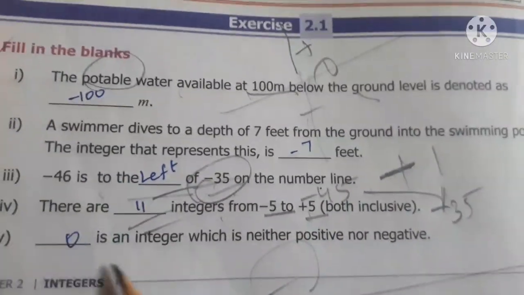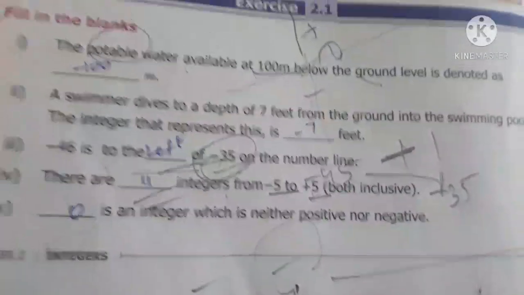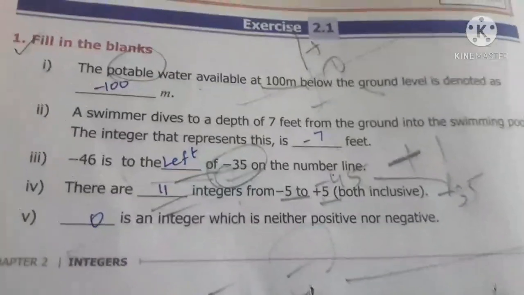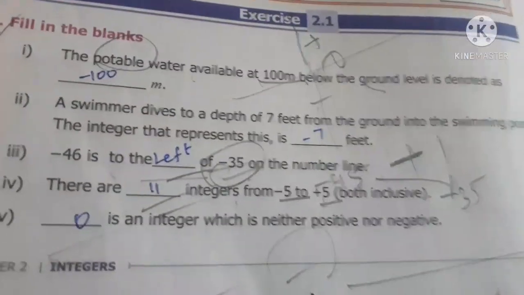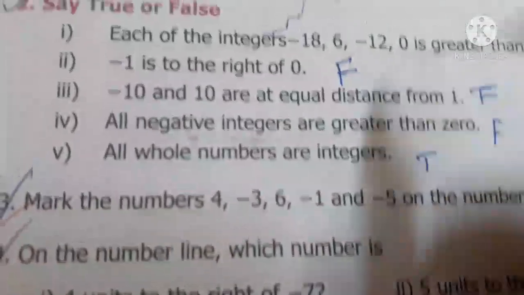Then the fifth one. 0 is an integer which is neither positive nor negative. If they ask, 0 is an integer which is neither positive nor negative. 0 is nothing but the middle number. You can keep it as neither positive nor negative. Okay, now let us see true or false.